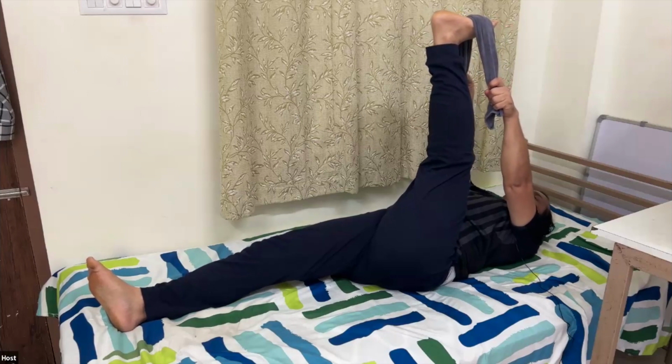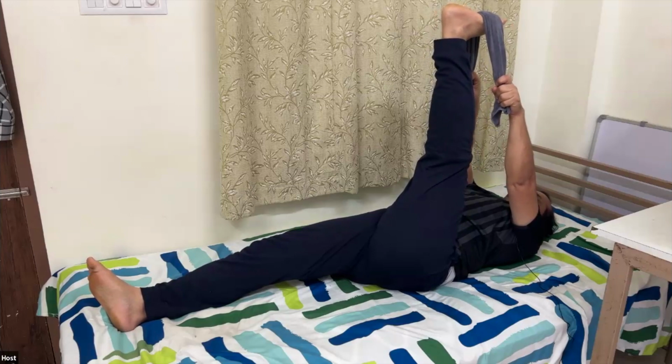1, 2, 3, 4. This is a flexion of hip. 5, 6, 7, 8, 9, 10.